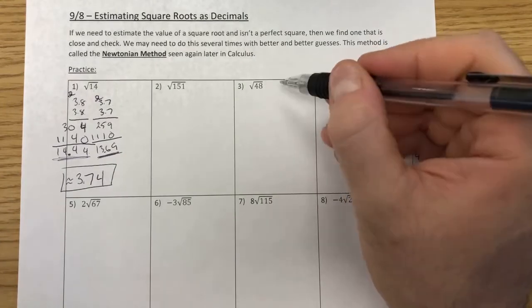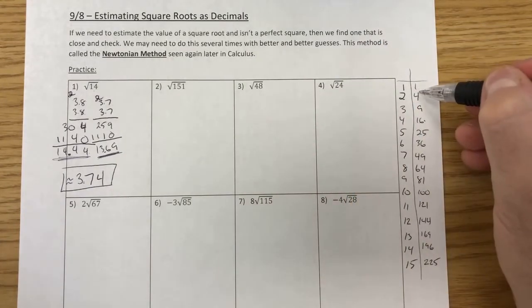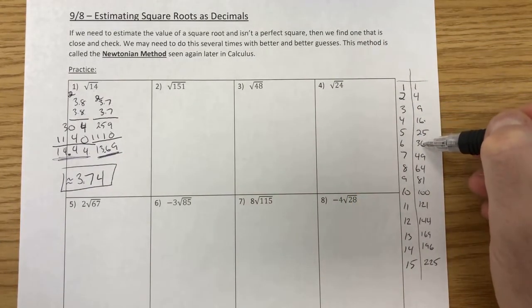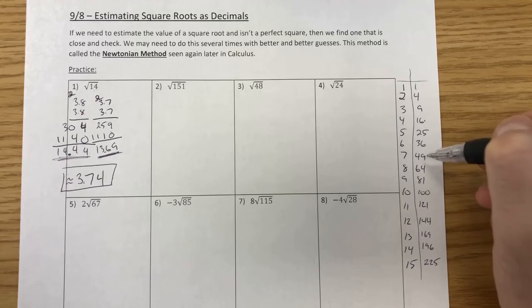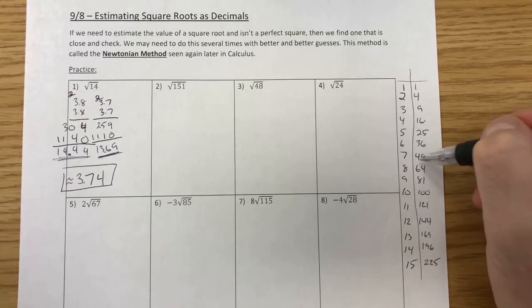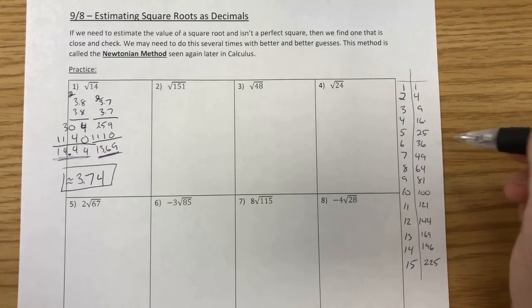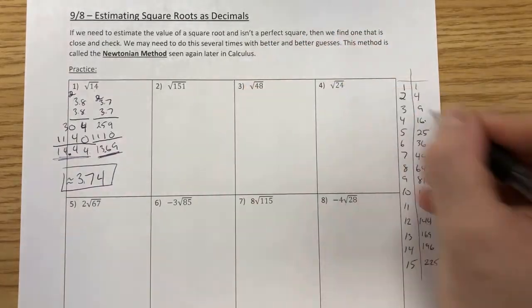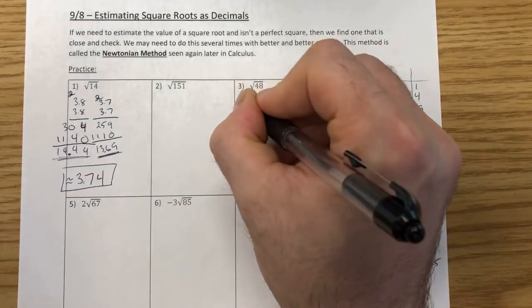Square root of 48. I need a starting guess. So I'm going to look on my table and see when 49 is really close. It's somewhere between 6 and 7. It's going to be right up against 7 because it's right up against 49. So I'm going to be a little more aggressive here, and I'm going to pick, let's say, 6.9.